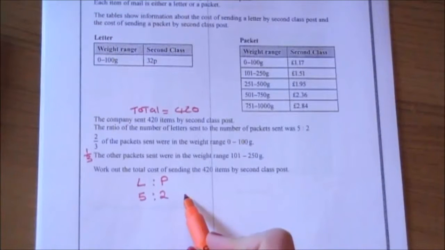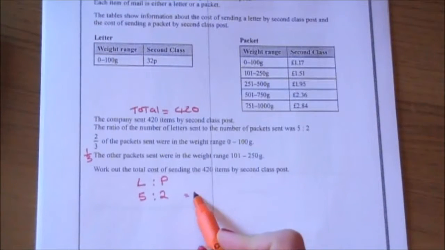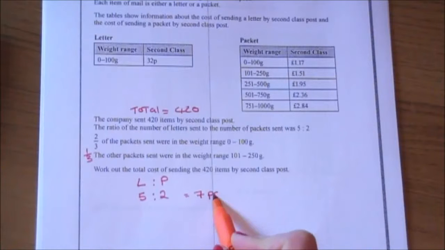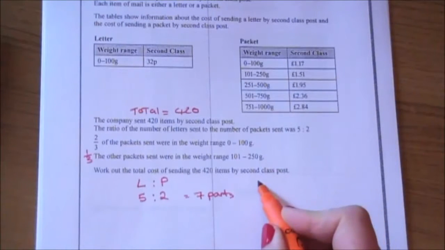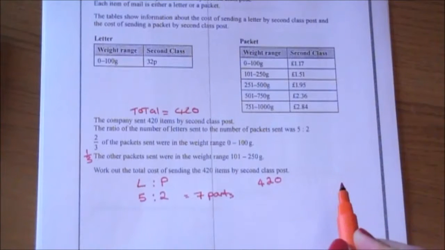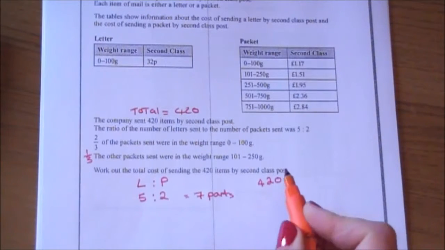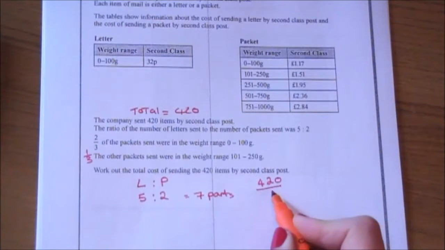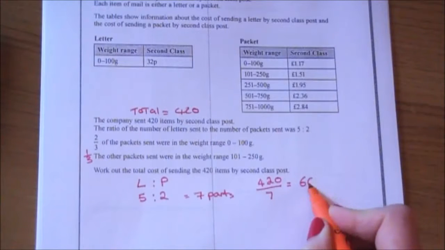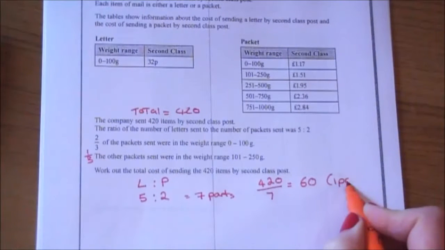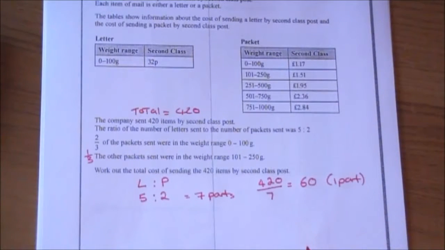So in order to do that, I need to find the total amount of parts, which is 7, because I've added them together. So there's 7 parts in total, and that 7 parts represents the 420 items. So in order to find what one part is worth, I do my 420 divided by 7, which tells me that one part is worth 60 items.